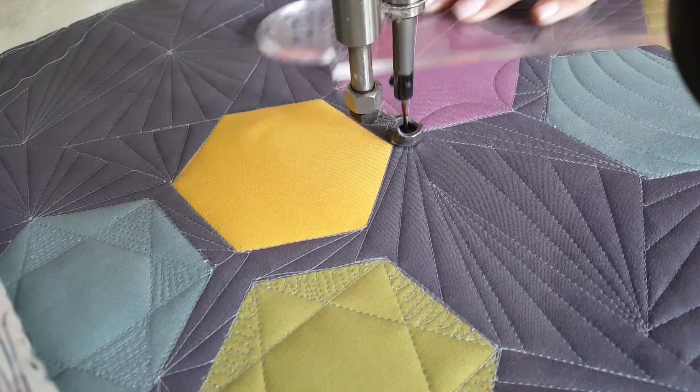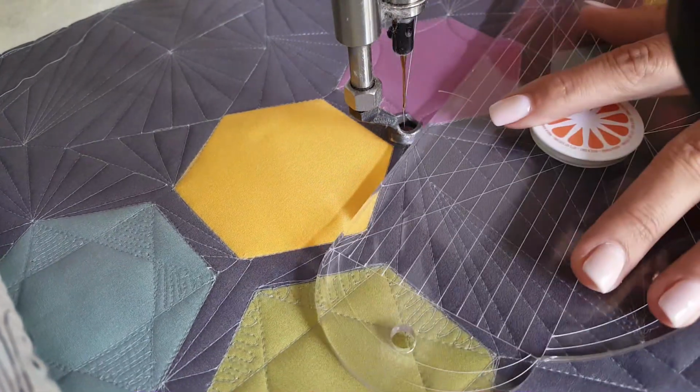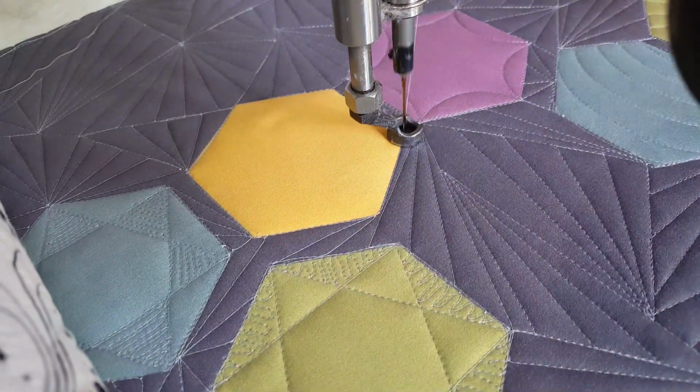Now you will notice when I got to the top side of the hexagon, I didn't have quite enough room in my throat space, so I did just eyeball that one.